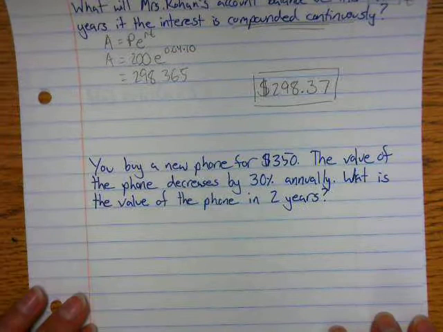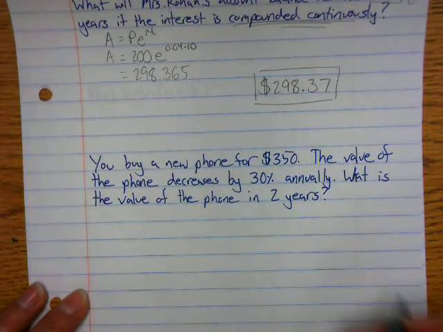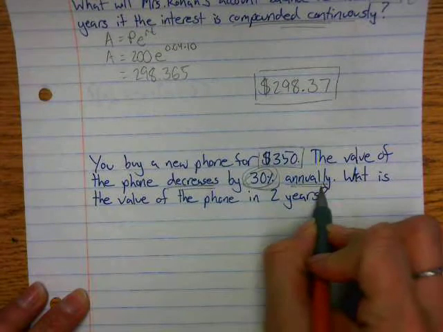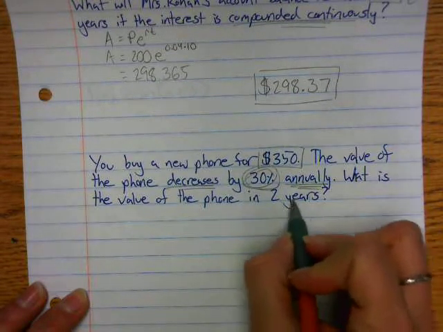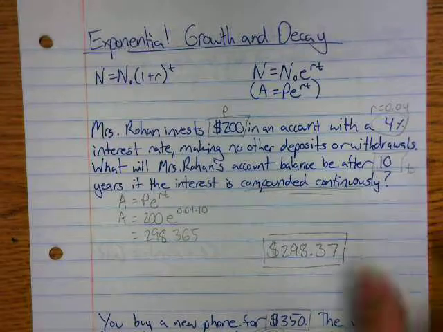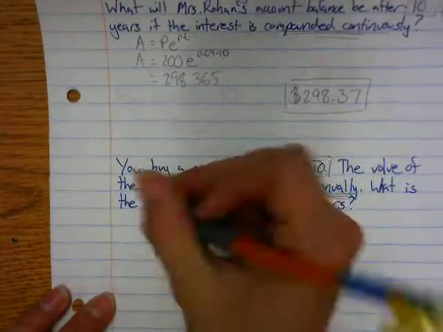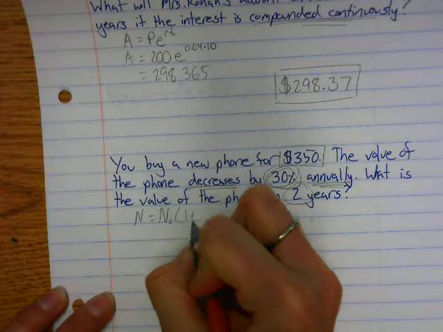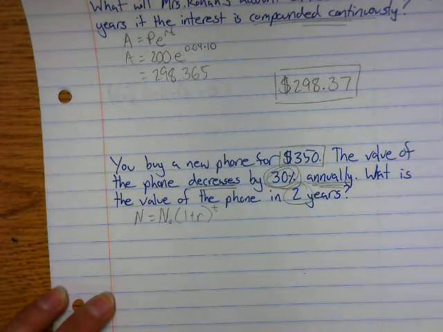It says you buy a new phone for $350. The value of the phone decreases by 30% annually. What is the value of the phone in 2 years? So because it's 30% annually and not growing continuously, I'm going to use the first equation, N equals N naught times 1 plus R to the power of T, the equation for a fixed interval of time.